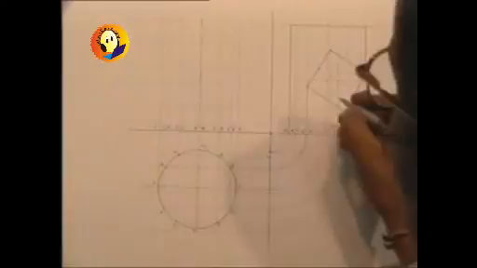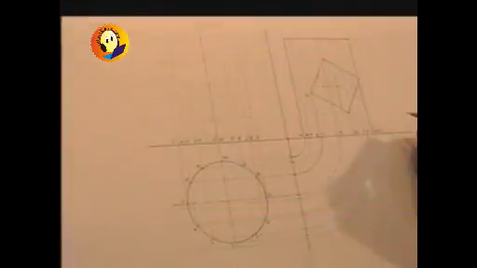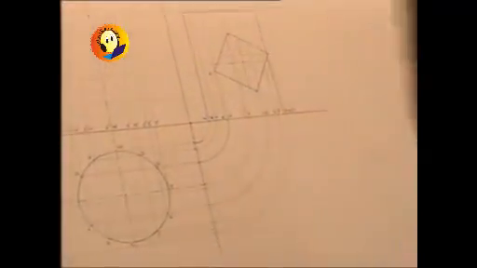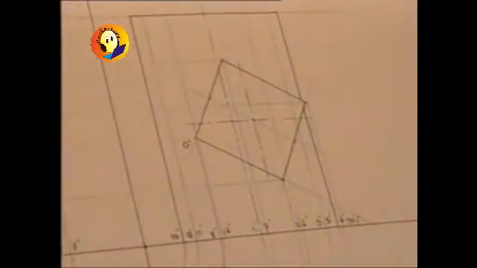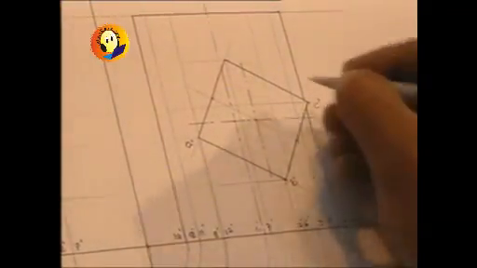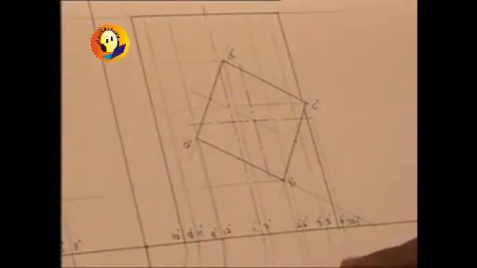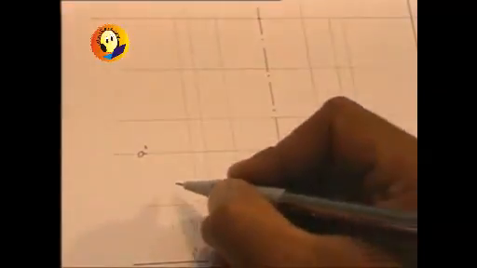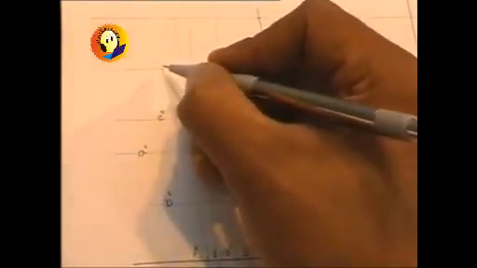So far as square is concerned, let us name it as ABCD. So this will be point A dash, we will be naming the square, the points being A dash, B dash, C dash and D dash. In the top view as well as side view, front view, we are required to mark it. So this is going to be the generator for A dash, then this is the generator for B dash, this will be generator for C dash and this will be for D dash.